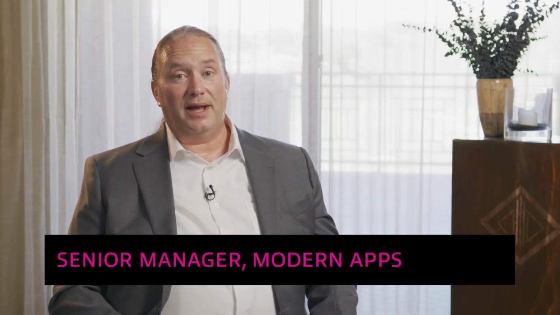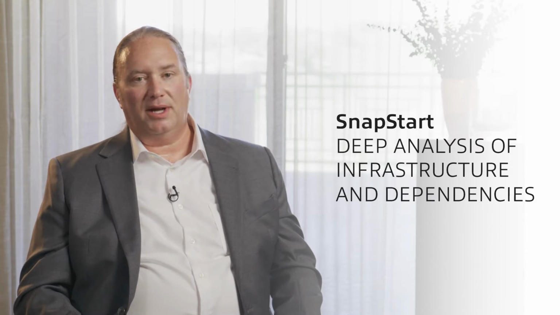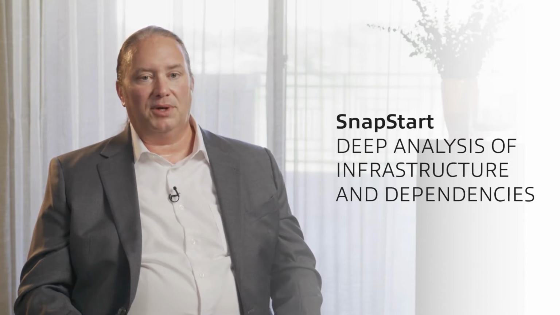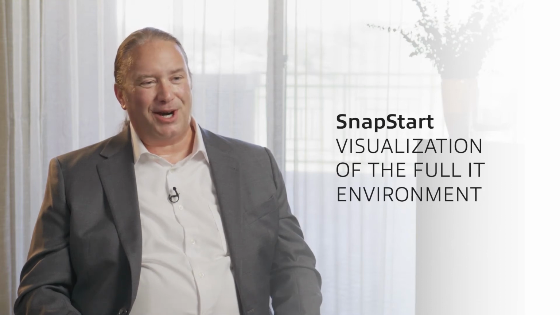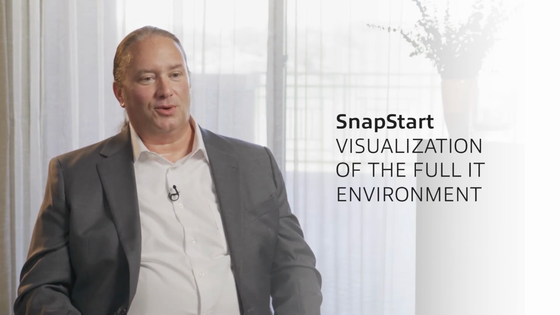Insight brings a unique value in how we do our analysis from a bottom-up perspective and even a top-down perspective, where we leverage various tools. Insight has their own custom tool called SnapStart that provides a deep analysis from an infrastructure, network, and dependency perspective that will give a full landscape of the solutions or the server environments that these solutions are working on.